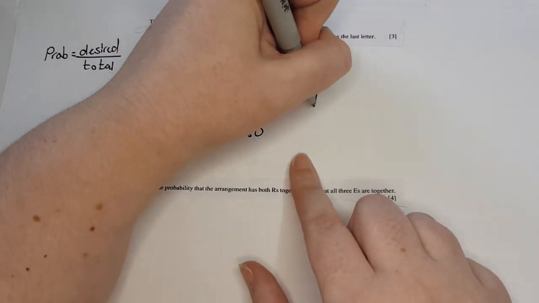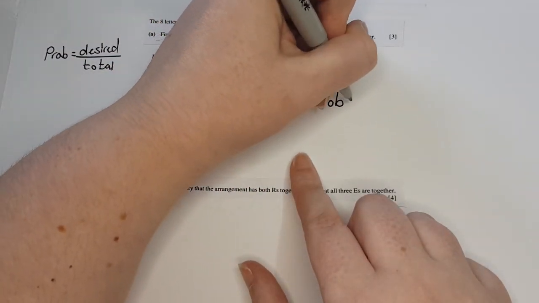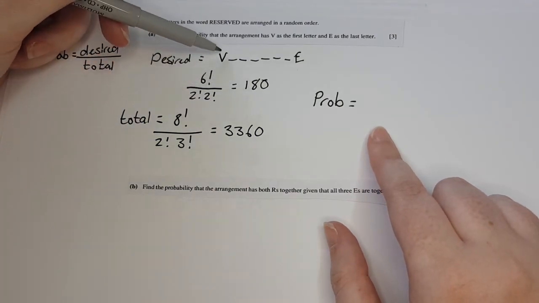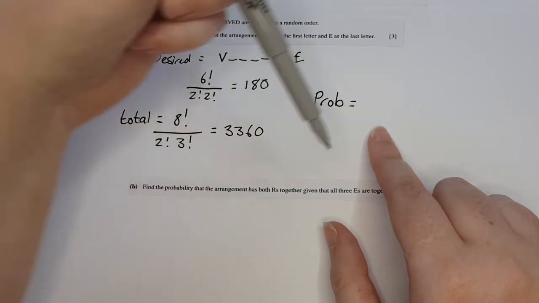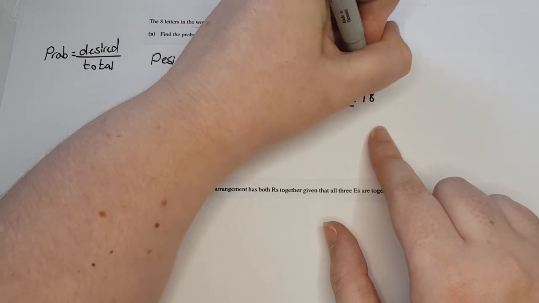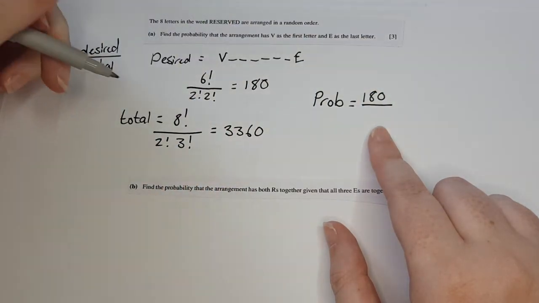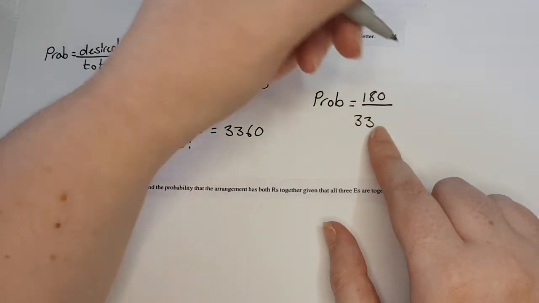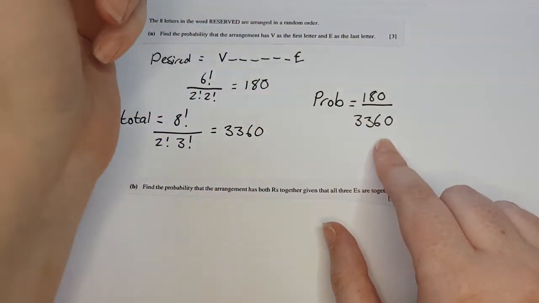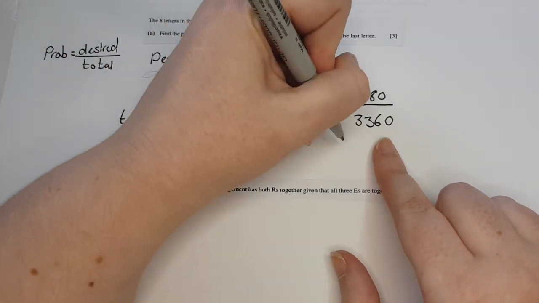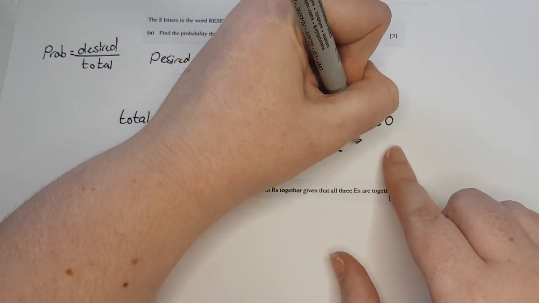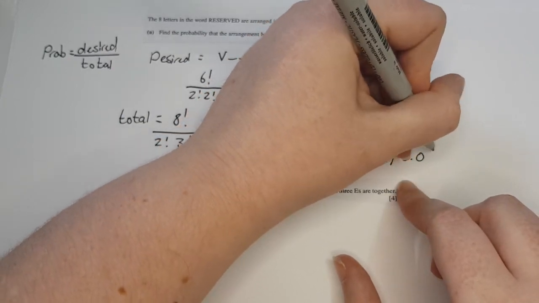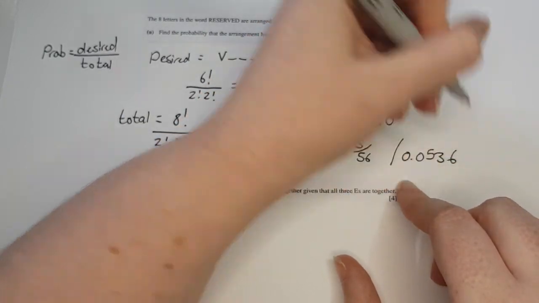So then our probability is going to equal the thing we wanted with the V first and the E last. So we found that that was 180 over our total possibilities that we found was 3,360. And that gives us a probability of 3 over 56, or 0.0536.